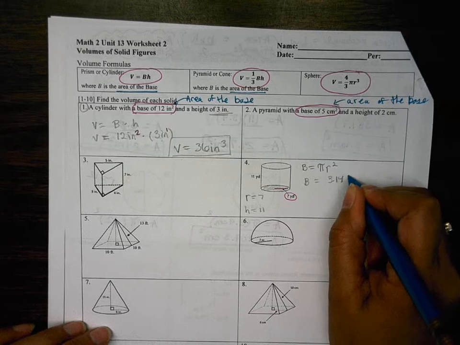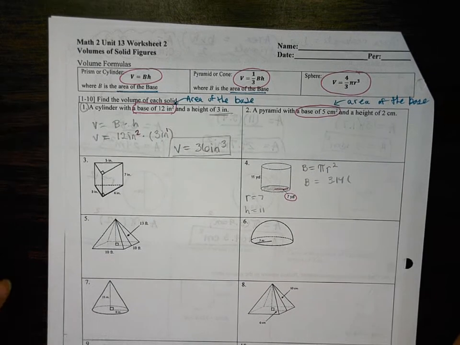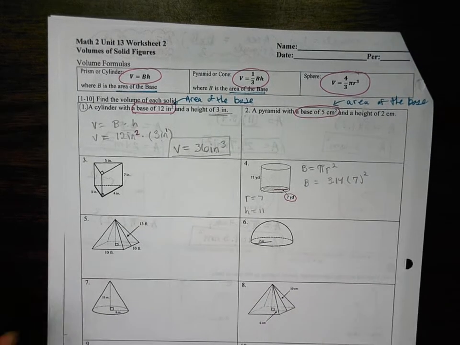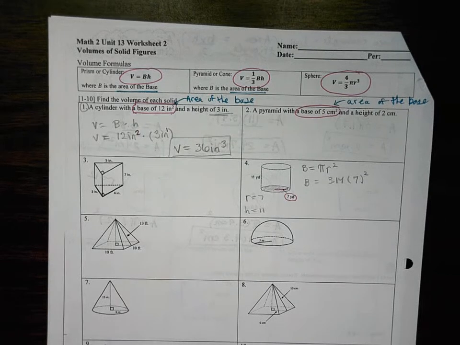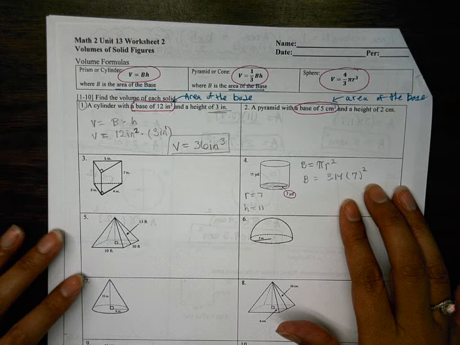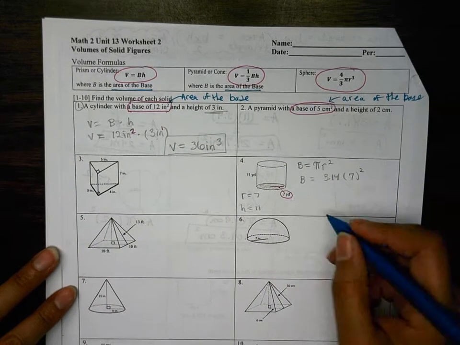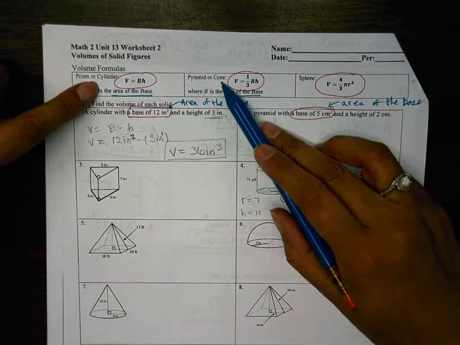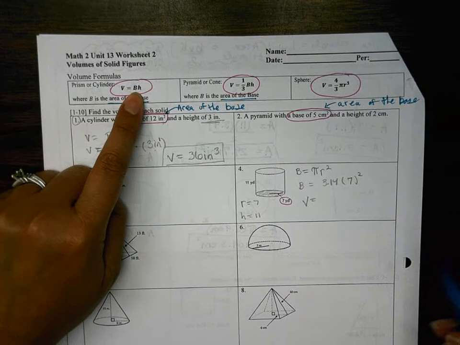Okay, so uppercase B is 3.14 times, if you're using your pi key, just leave it as pi. What's our radius in this picture? 7 squared. So you're plugging in your calculator, 49 times 3.14. Actually, don't plug it in yet, just leave it like this for now, and I'll tell you what we're going to do at the end.